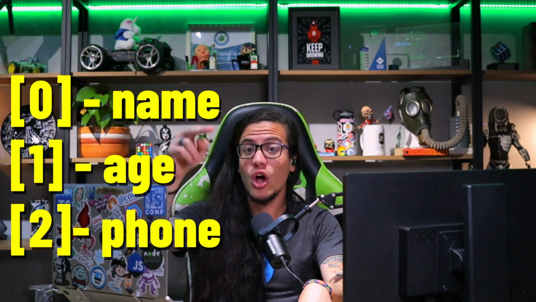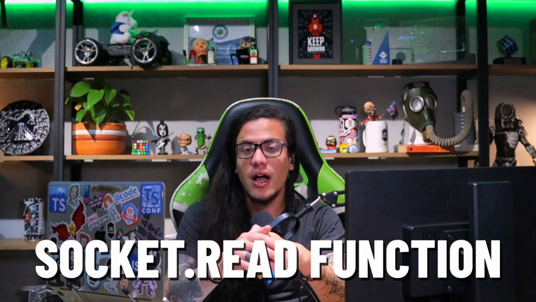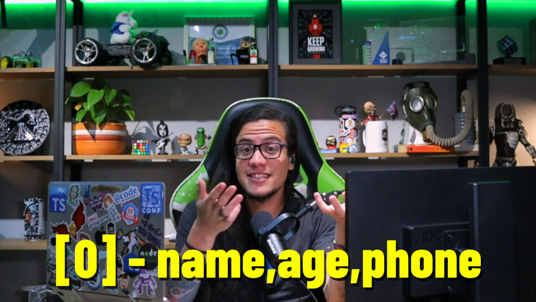In summary, imagine an array that contains all fields from a person. You have the name in the first position, the age in the second, and the phone in the third. As you saw with the data coming in when using the socket read function, all the information will be stored in a single position. The socket read function reads a number of bytes, and each byte contains 8 bits of information. In other words, 8 spaces available to store data. We could have all information stored in a single position of the array. The only difference here is that instead of strings or complex objects, they are represented as integers.